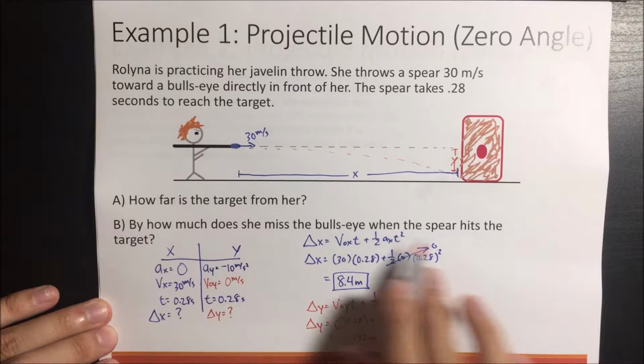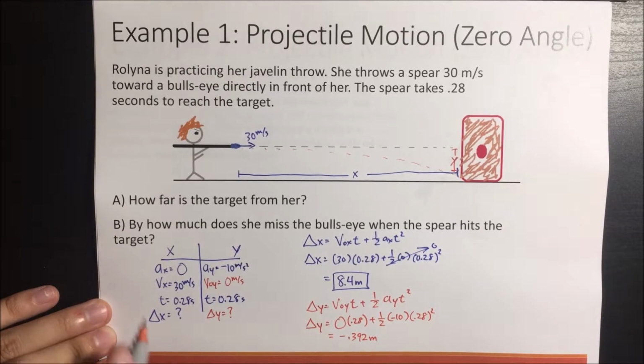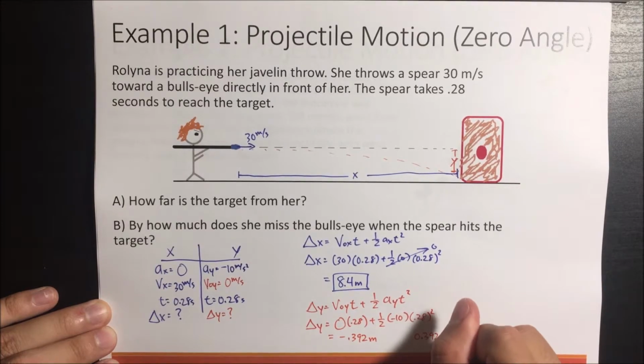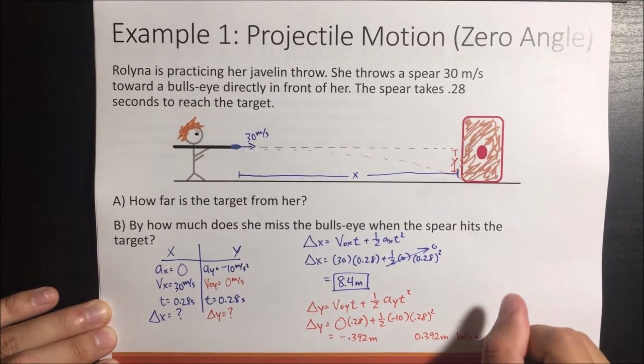So how much does she miss the bullseye when the spear hits the target? It's going to be 0.392 meters below the target.